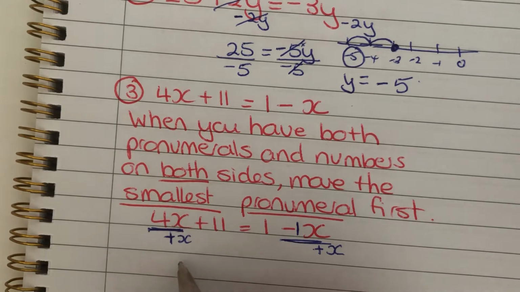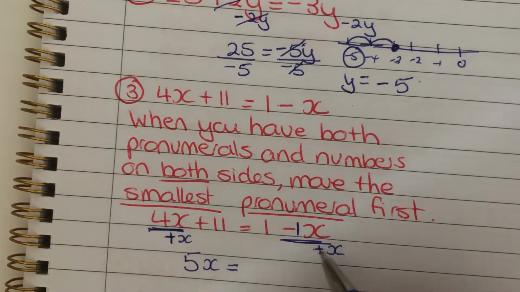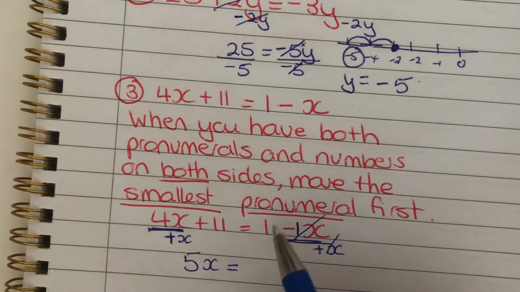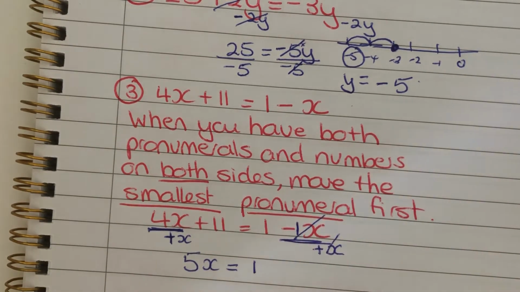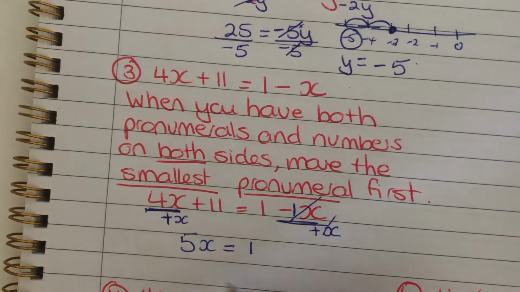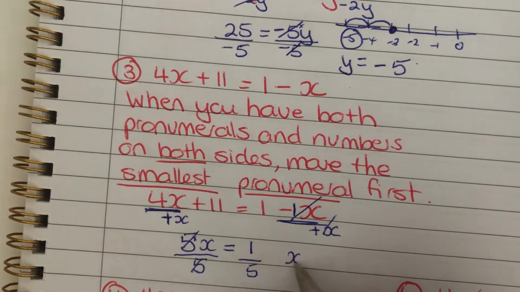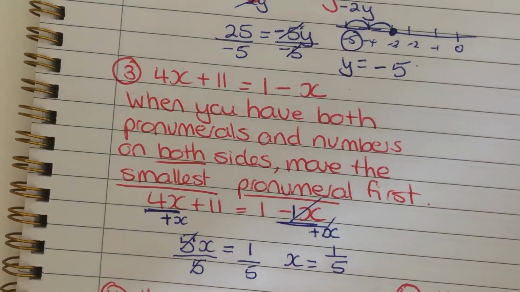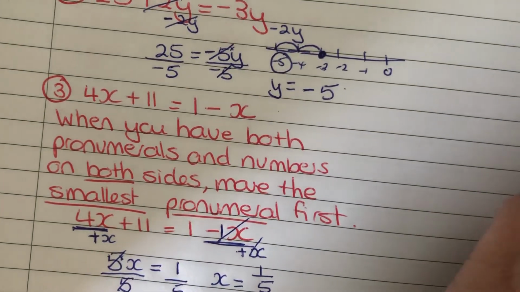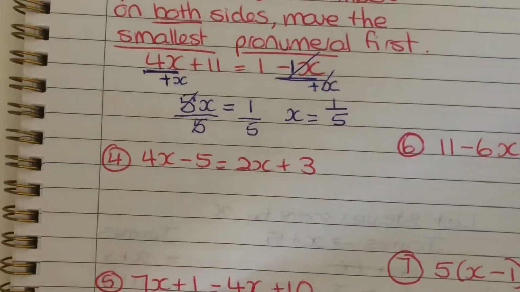So 4x plus x is 5x, and that is equal to, these are cancelled, that's what we wanted, 1. Now we're back to what we knew before. This is 5 times x, opposite is divide. The 5's cancel out, so your answer is going to be x is equal to 1/5. You should be working down your page. I'm sorry, I've not left myself enough room here today.